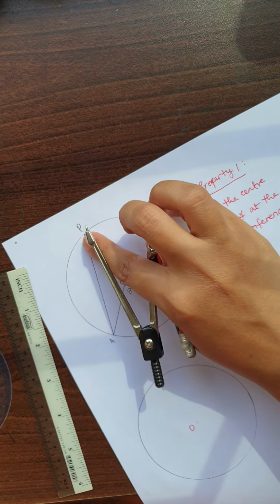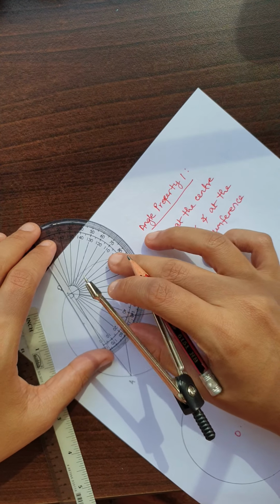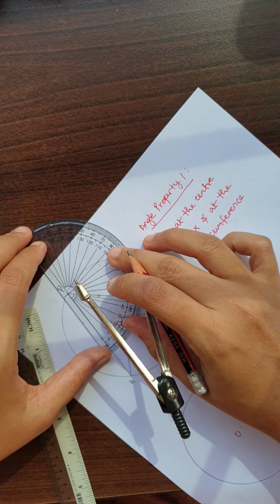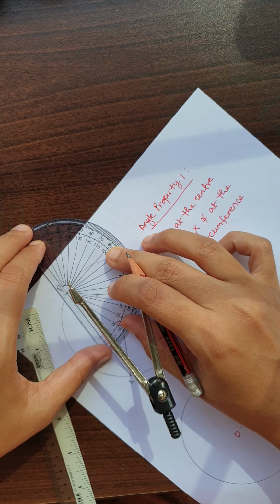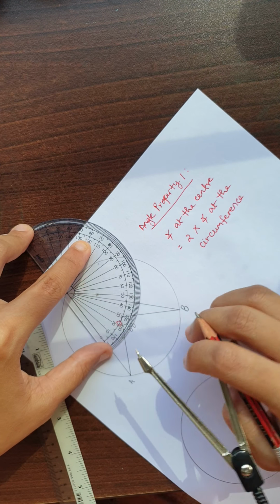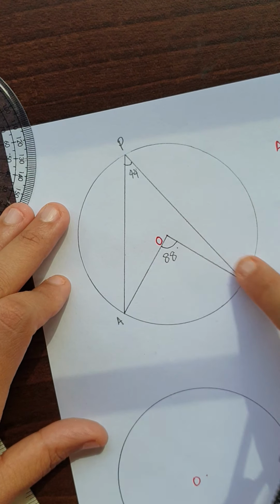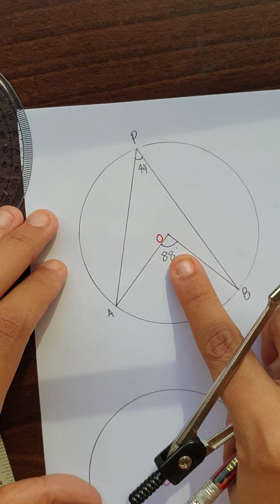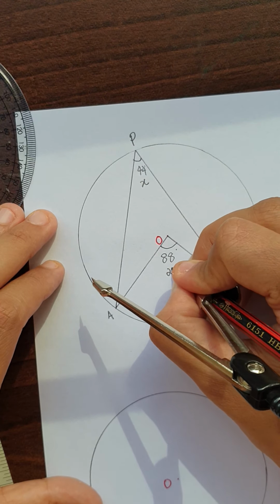So if I measure this, what I expect to see is that I should get exactly half of this. So let's start to measure this angle here. Let me show you. If I measure angle APB, I get exactly 44 degrees. If I zoom in, you can observe I will get exactly 44 degrees here. That goes to show that angle at the center is always 2 times the angle at the circumference. So if this is x, this will always be 2x.